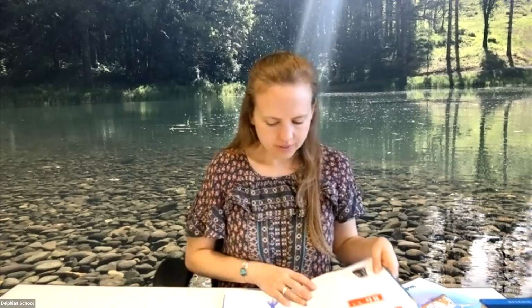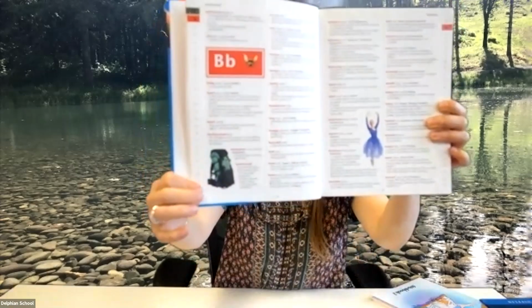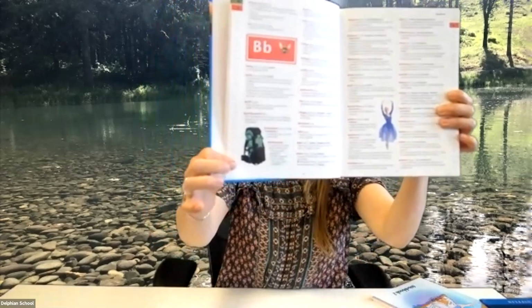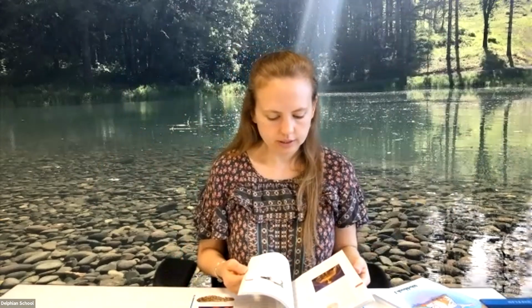Ball. I don't have a picture of a ball. Here's my page. I have a bee, a ballerina, let's see, and what's this thing down here? Backpack. That's all I have. All right, and then we have, Gianna has a dog, dolphin, and dragon all on the same page. That's a great page.